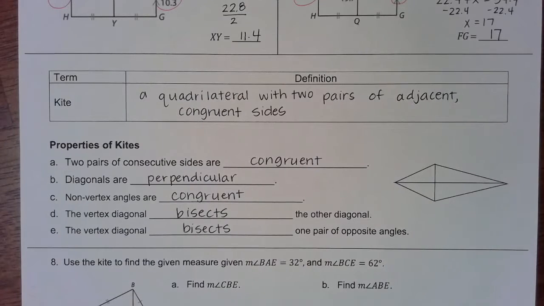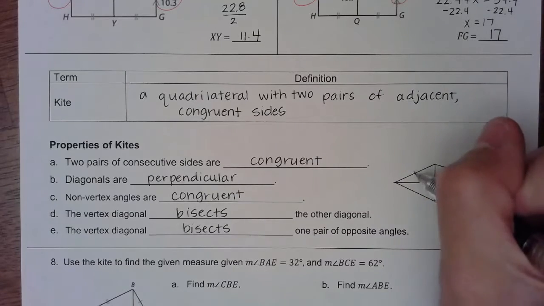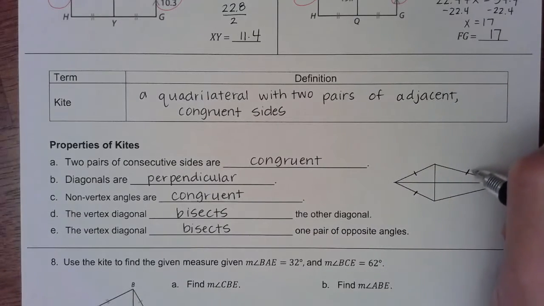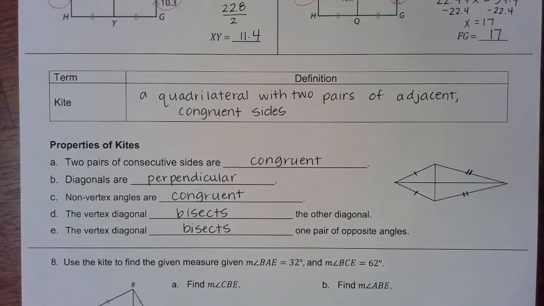The last kind of quadrilateral that we're covering in the notes this week is called a kite. And a kite is a quadrilateral with 2 pairs of adjacent congruent sides. So it's the ones that are next to each other that are congruent. In a kite, these 2 sides are the same and these 2 sides are the same. It's not the ones that are across from each other that are the same. That's part of the reason why a kite is not a parallelogram.